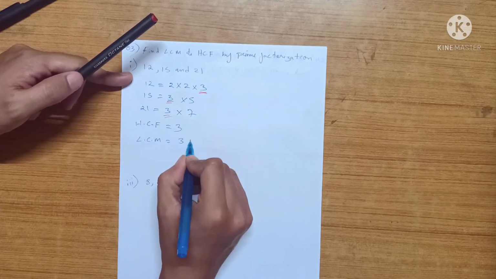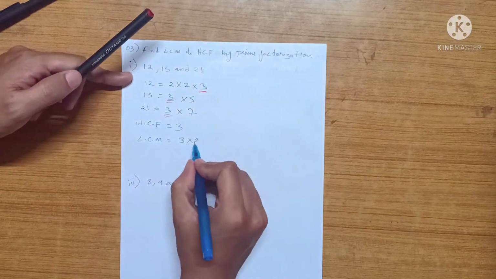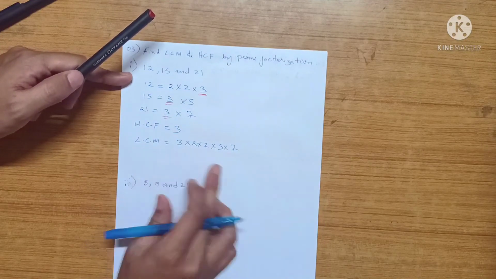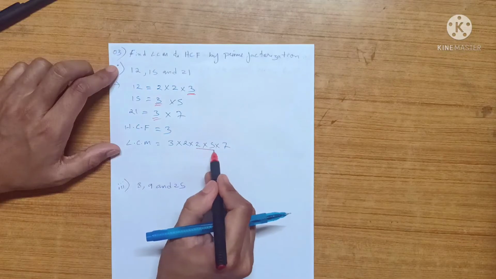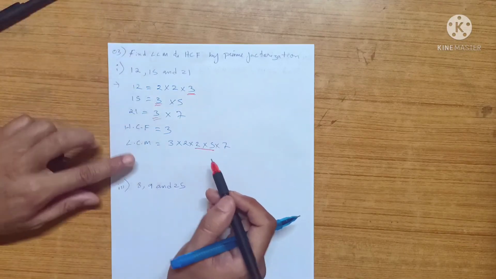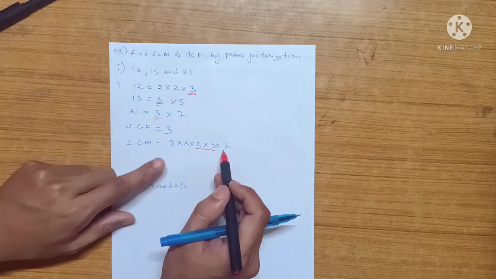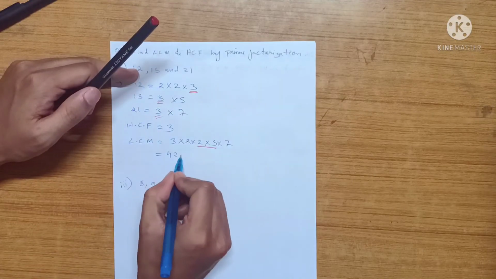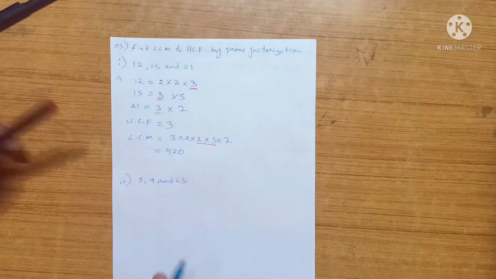LCM is: write the 3, the remaining 2 into 2 into 5 into 7. Whenever you have a multiplication like this, always remember to multiply these two first and then keep it on the side. So 5 2s are 10, 10 times 7 gives you 70, 3 times 70 is 210, 210 times 2 is 420. Got it? That's it.